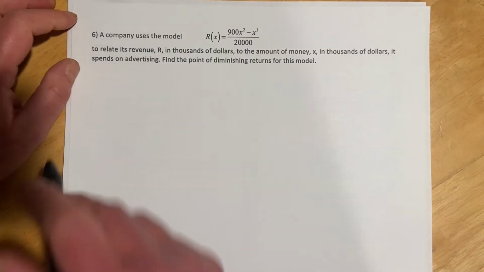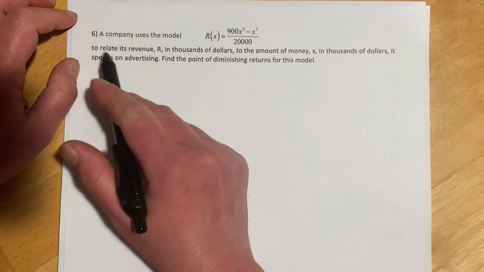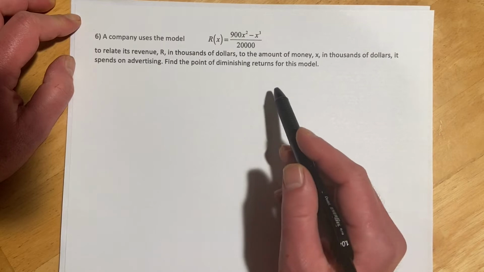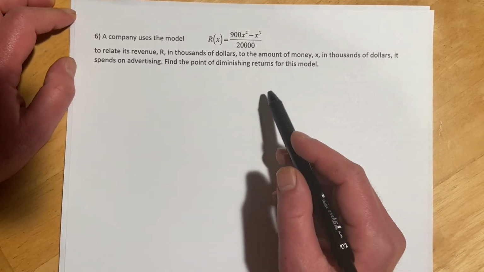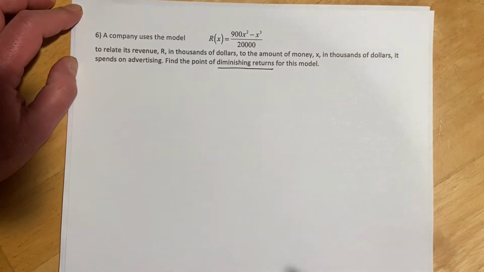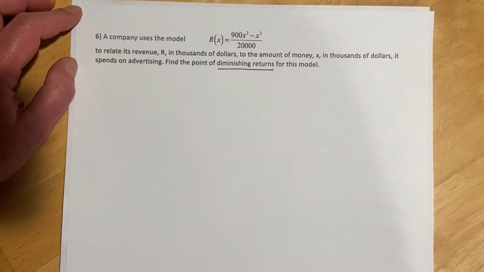Okay, this one goes: the company uses the model to relate its revenue R in thousands of dollars to the amount of money x in thousands of dollars it spends on advertising. Find the point of diminishing returns of the model. Diminishing returns is our inflection point that we're just looking at.